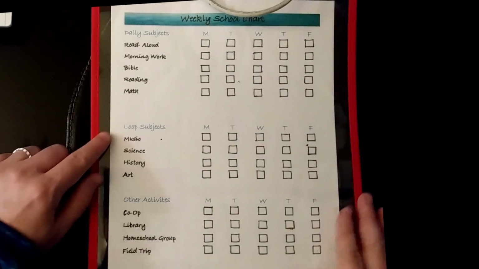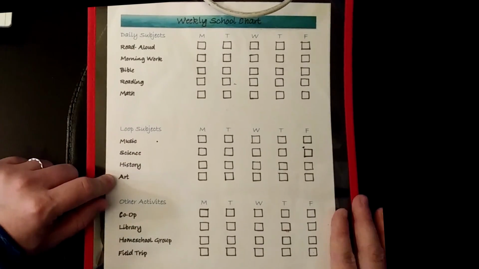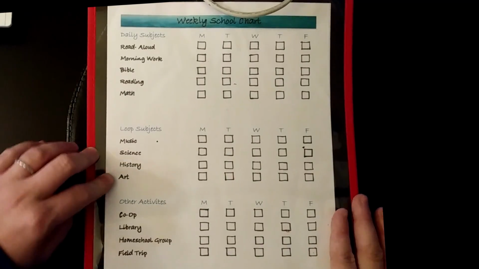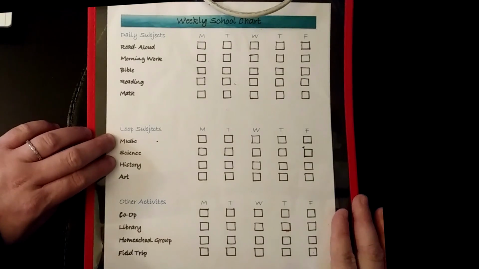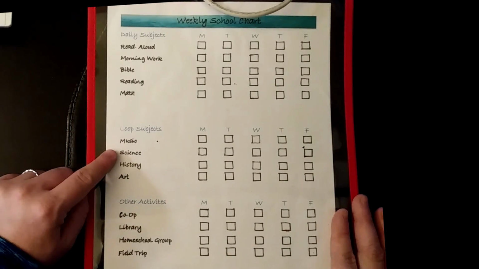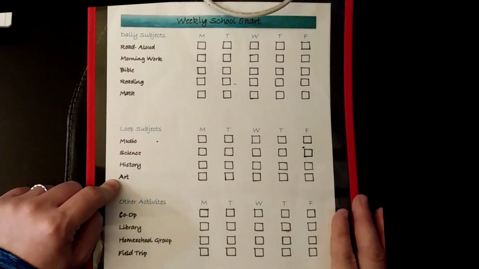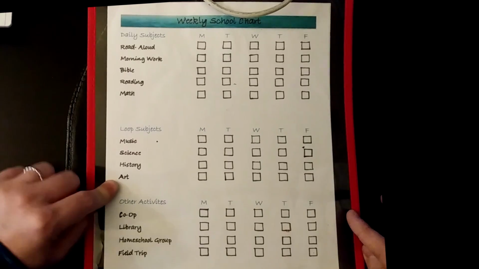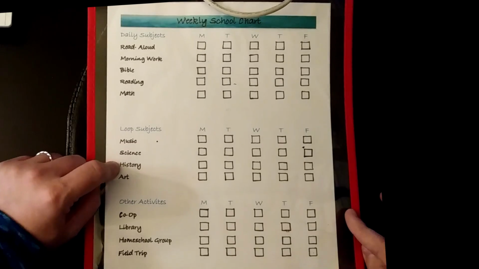Then I have my loop subjects, which include music, science, history, and art. I have already done a curriculum video on science and art, and I'm going to be doing a curriculum video on music and history. I am going to link the video for science and art in the description box, and I'm going to try to remember how to link them into the actual video as well, to show you the curriculums I use here.